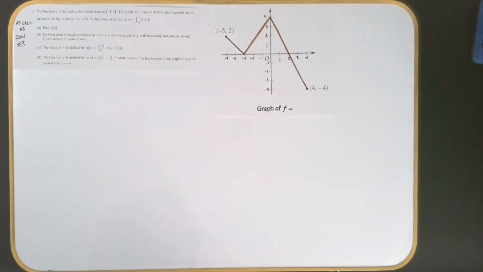So, let's see what we have here. It says the function f is defined on the closed interval -5 to 4. The graph of f consists of 3 line segments and is shown in the figure. Let g be the function defined by g of x is equal to the integral from -3 to x of f of t dt. Okay, now there's a couple things right away here that make this just a little bit unusual, and here's what it is.